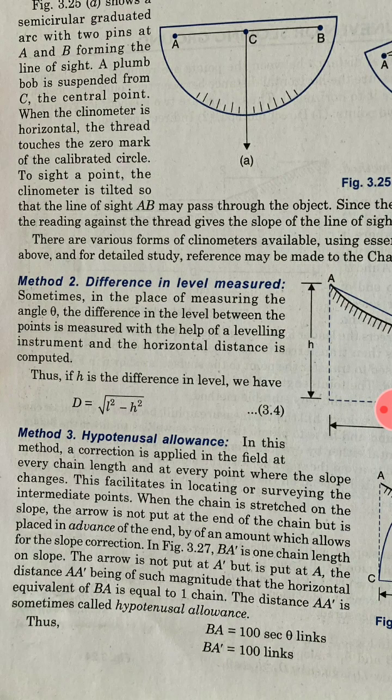In this method, a correction is applied in the field at every chain length. At every chain length, I will go on stretching the chain, and at every chain length, I will go on adding the correction, because since the ground is sloped, the measured distance will be more than the horizontal distance. So you have to apply the correction at every chain length, correct? This facilitates in locating or surveying the intermediate points.